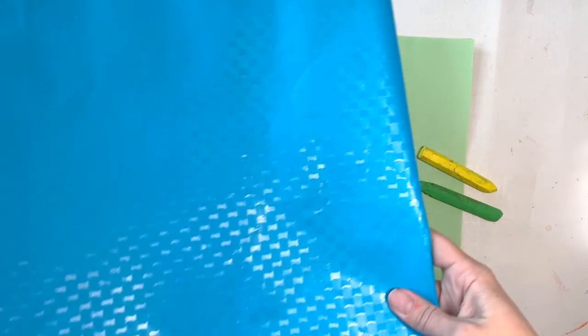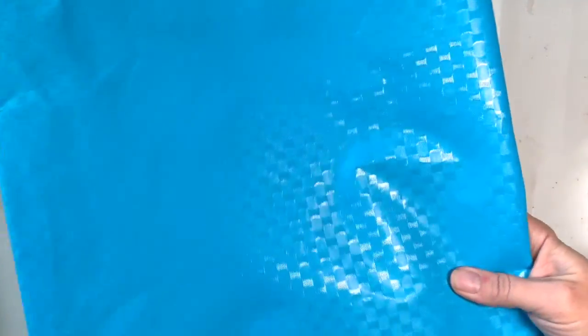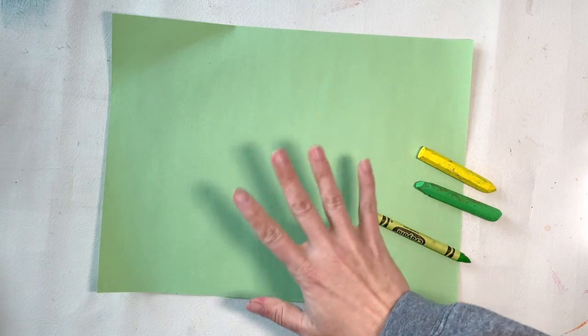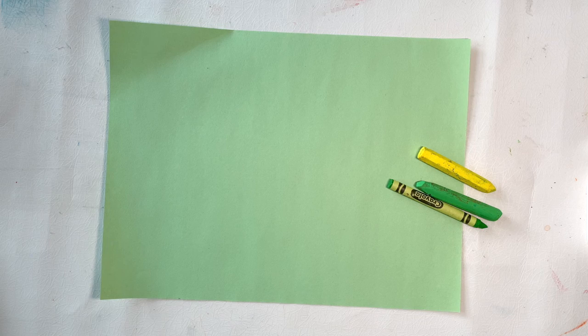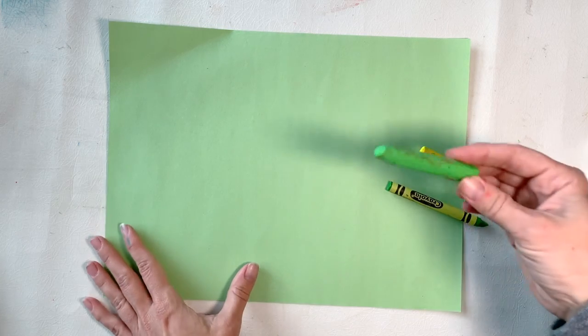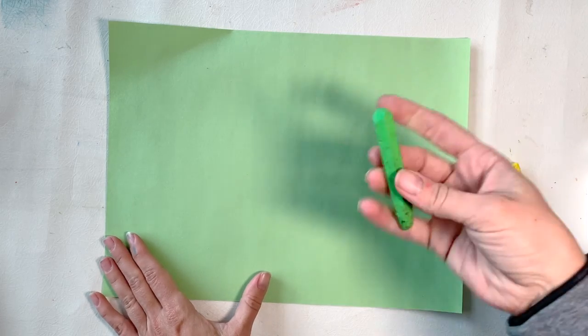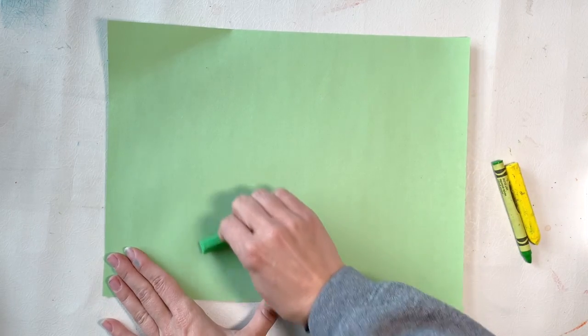All right, so I was able to find this gift bag that's really perfect for my water. So I'm excited about that. And I also found some green construction paper I'm going to use for my grass, but before I use it, I'm going to add some grass texture so that it looks a bit more interesting.